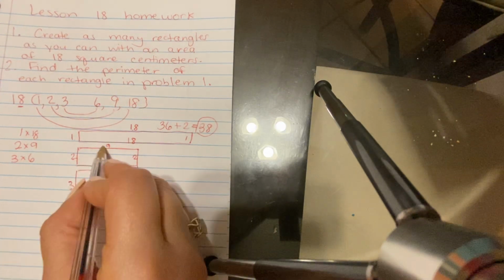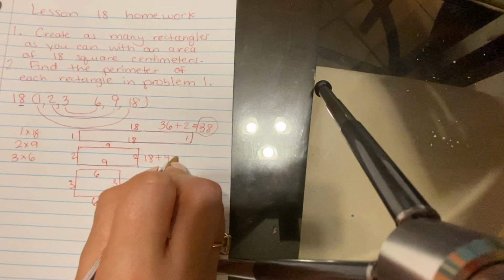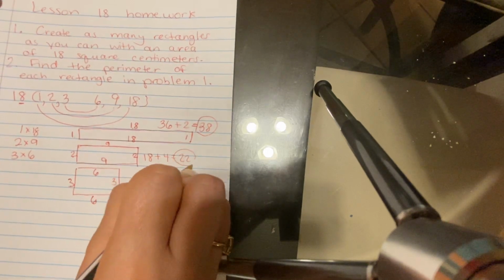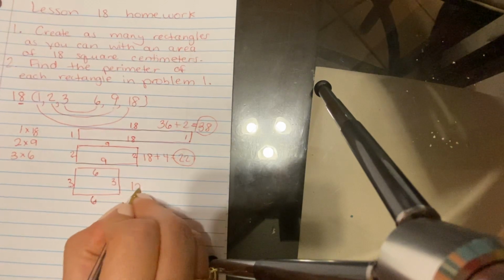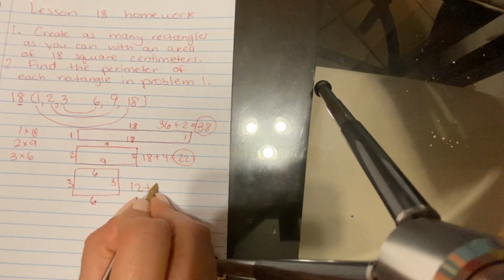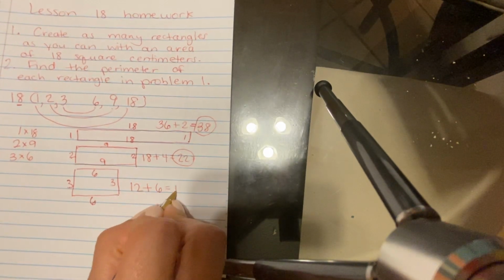All right, 9 and 9 make 18. 2 and 2 make 4. 18 and 4 make 22. Give me a sum of 22. 6 and 6 make 12. 3 and 3 make 6. 12 and 6 give me a sum of 18.